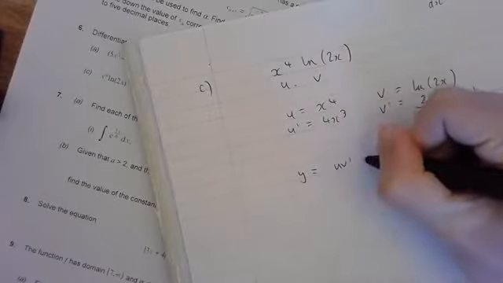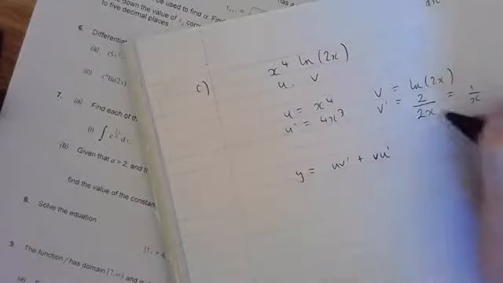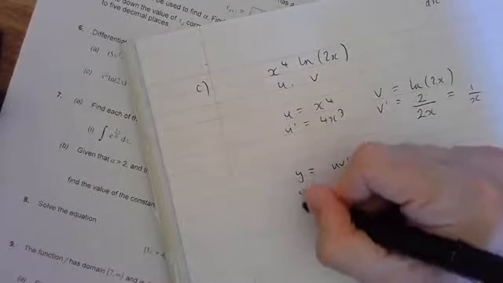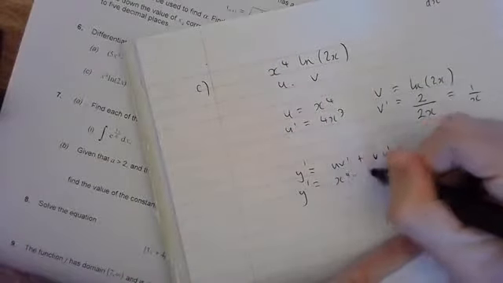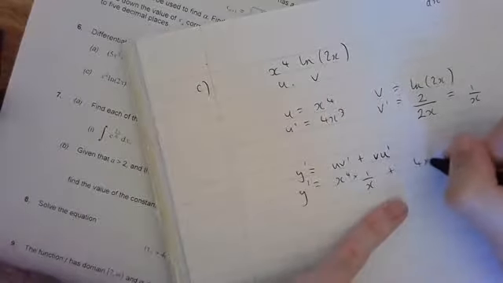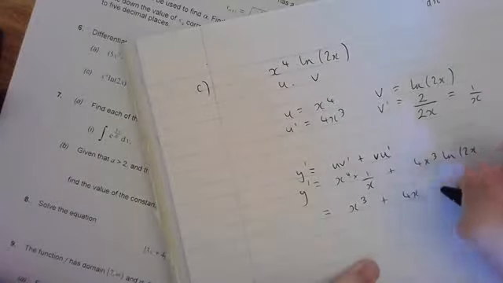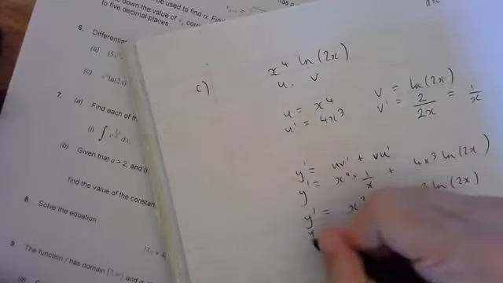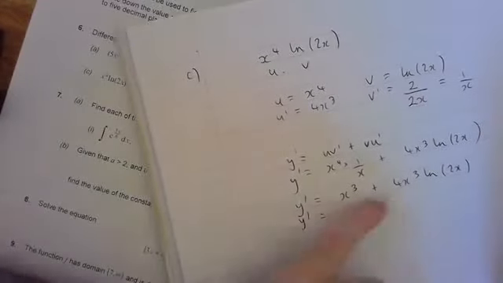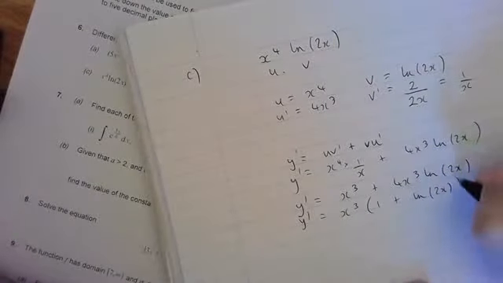So product rule states that uv dash plus vu dash. So I have to basically just multiply across the diagonals. So I'm going to get y dash is equal to x to the power 4 times by 1 over x, and then plus 4x cubed times by ln of 2x. So that's going to become x cubed plus 4x cubed ln of 2x. And then in C3, we should always try and take out any factors if we can. So x cubed in both. So it's going to be x cubed times 1 plus 4 ln of 2x. Okay?